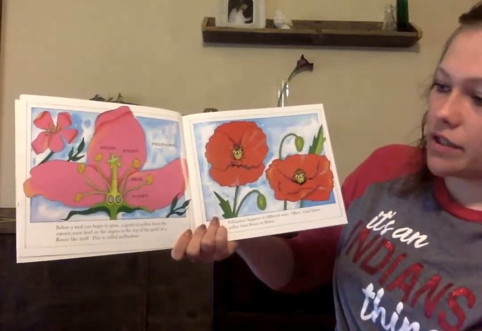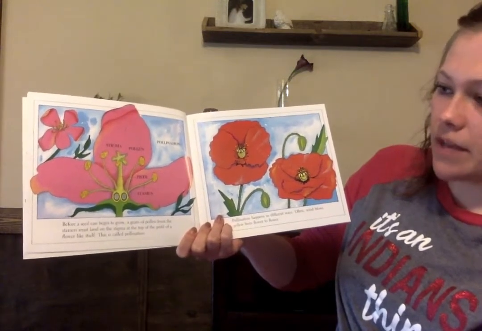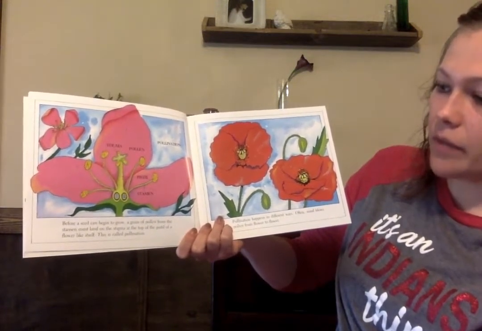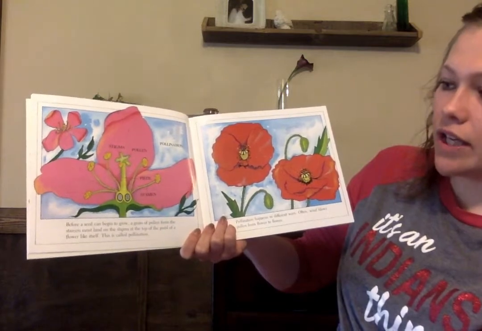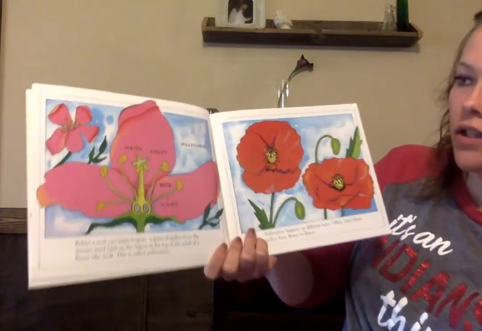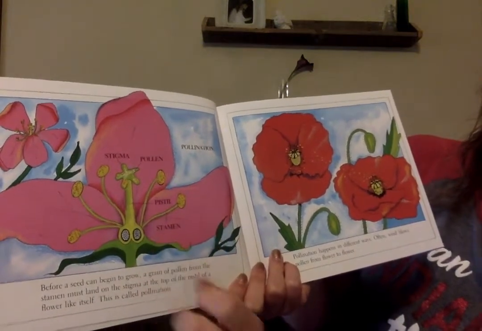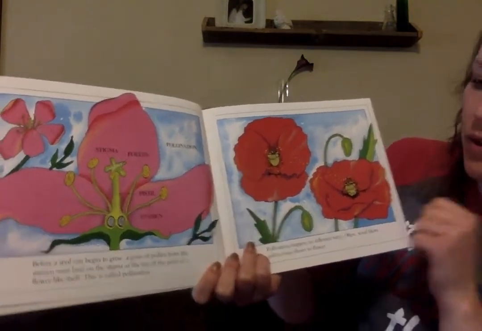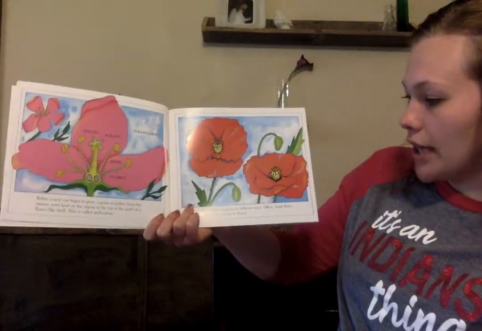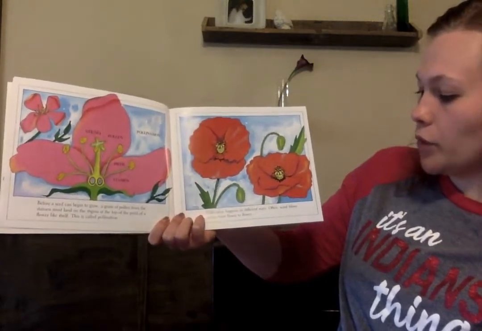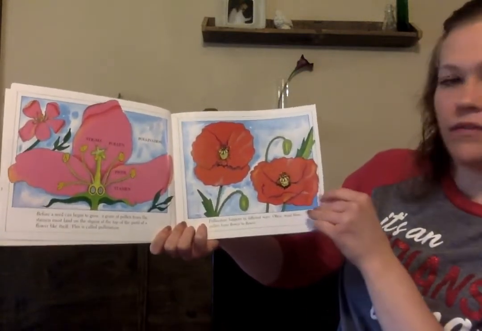Before a seed can begin to grow, a grain of pollen from the stamen must land on the stigma at the top of the pistil of a flower like itself. This is called pollination. We have the stigma, pollen, pistil, stamen, and all of this is pollination. Pollination happens in different ways. Often, wind blows pollen from flower to flower.